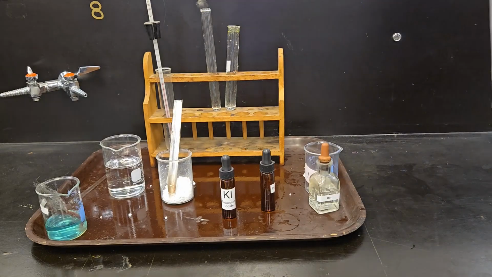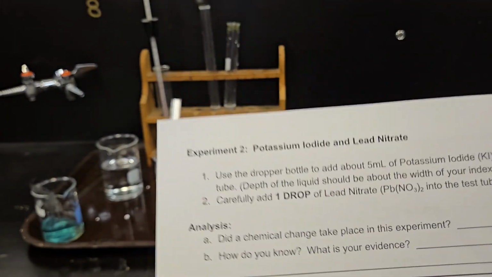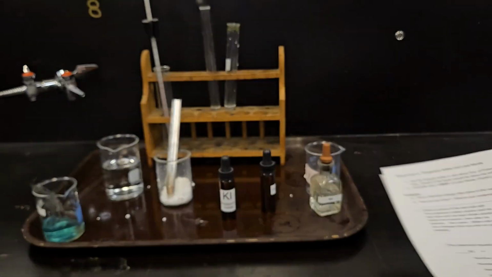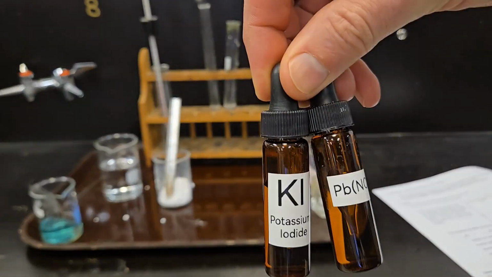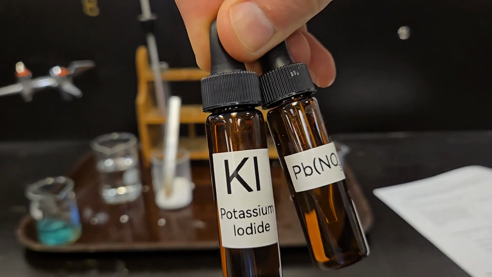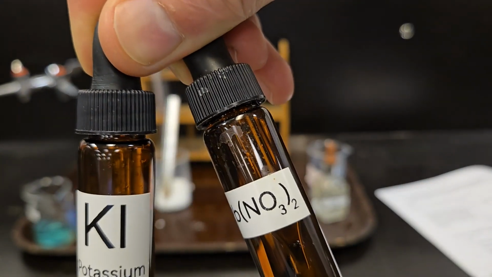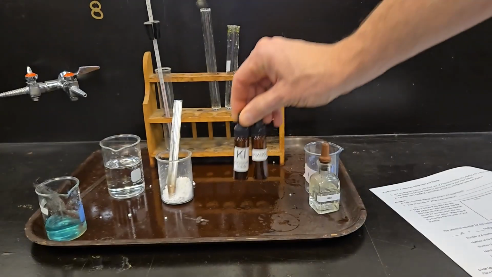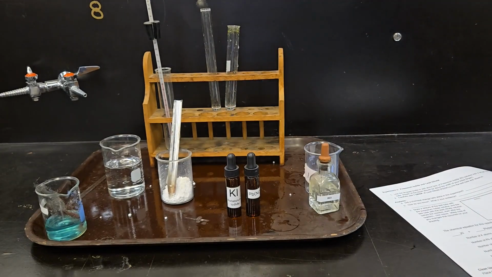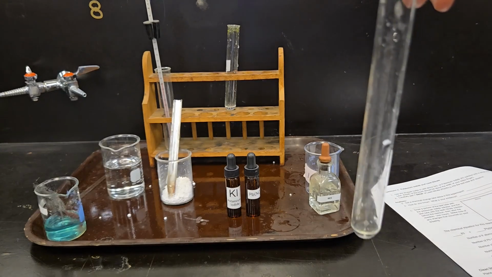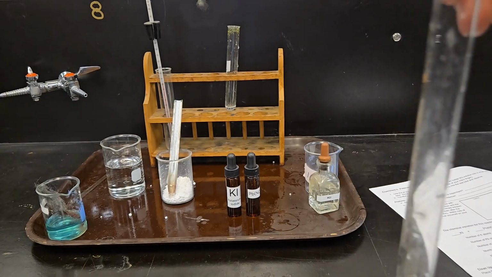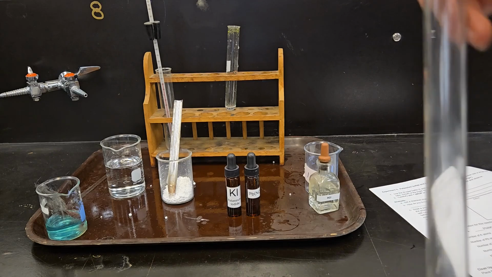We are on to the next experiment. Experiment number 2, potassium iodide and lead nitrate. These are our potassium iodide and lead nitrate right there. Potassium iodide is KI, lead nitrate is Pb(NO3)2. We're going to use a beaker for this, as our instructions say. It says use the dropper bottle to add about 5 milliliters of potassium iodide solution into a small test tube.